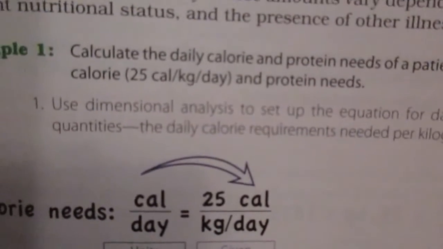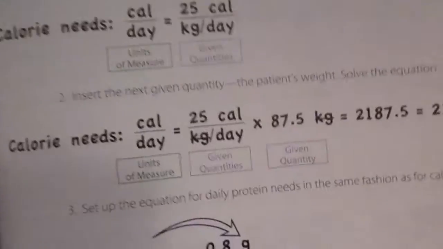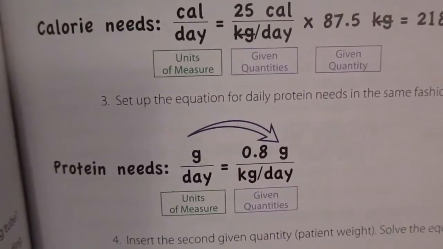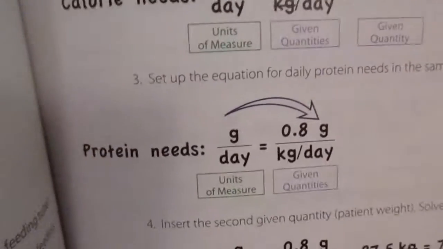So just remember that they always give you that it's 25 calories per kilogram per day, and you know that for grams it's going to be 0.8. So for calorie it's 25, and then for grams of protein it's 0.8. Just remember those two numbers. Okay, so we're going to get started.